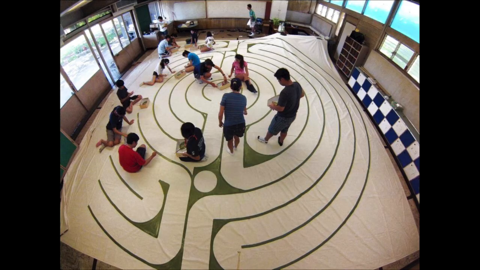This is a design that I created with a high school in Hawaii for a canvas labyrinth, and I like the fact that the processional labyrinth also kind of reflects the journey of moving through one phase of life into another phase. So instead of a full life journey where the labyrinth comes full circle, I feel like these processional labyrinths are good for rituals where you are beginning a new chapter, a new phase of life.